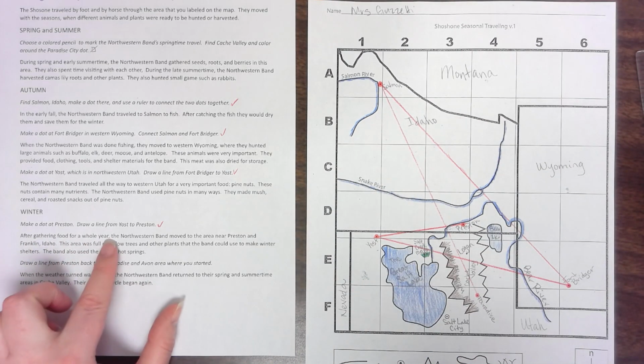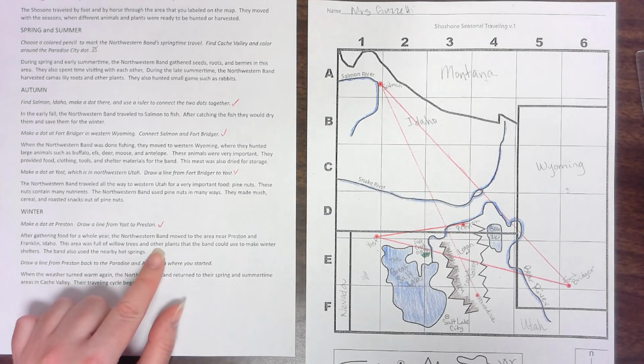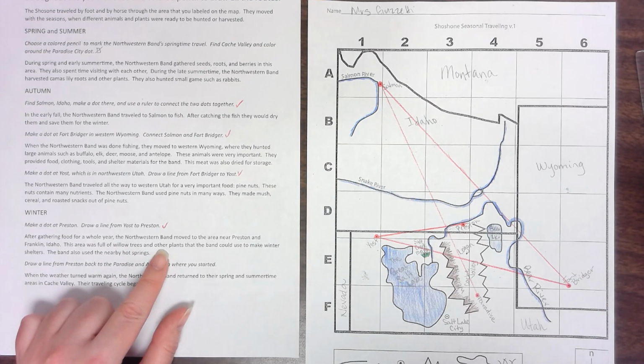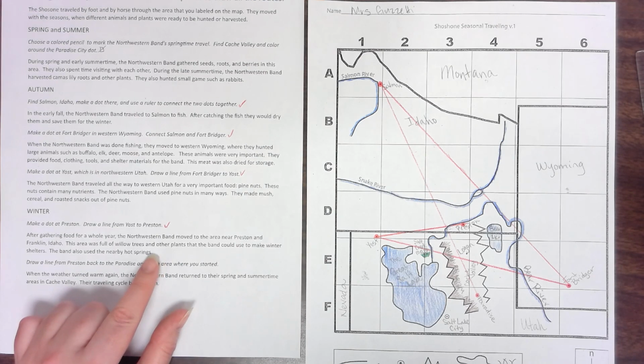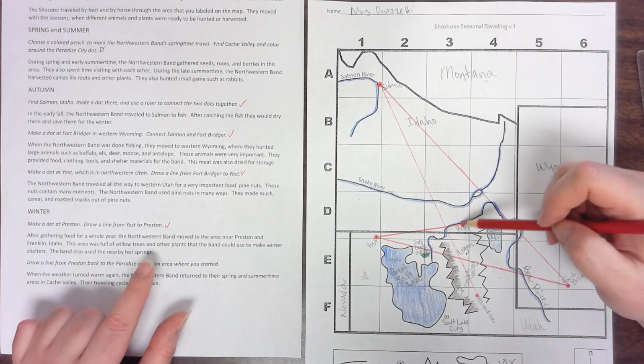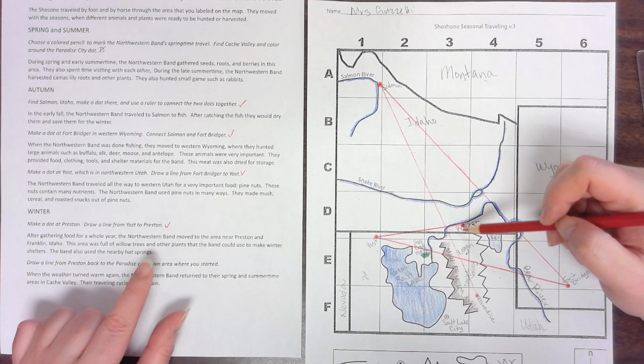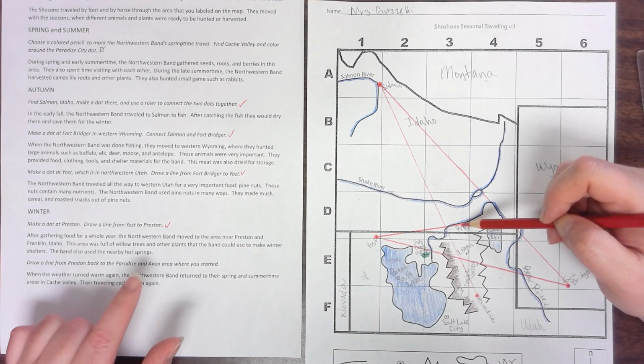After gathering food for a whole year, the Northwest Band moved into the area near Preston and Franklin, Idaho. This area is full of willow trees and other plants that the band could use to make winter shelter. The band also used nearby hot springs. There are a lot of hot springs up here in this area. There are many hot spring resorts that you and your family can go visit today, and those hot springs are the same hot springs that the Shoshone people would have used in the winter time.